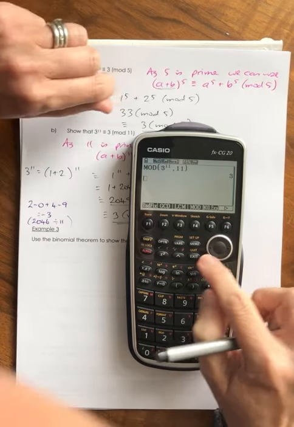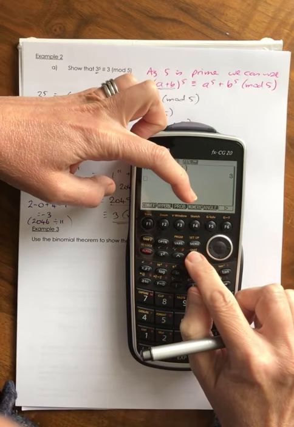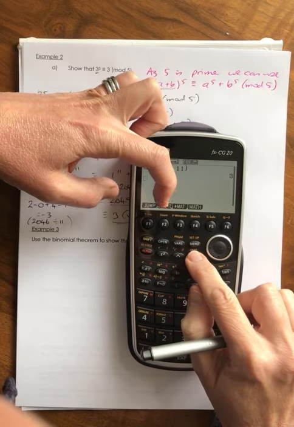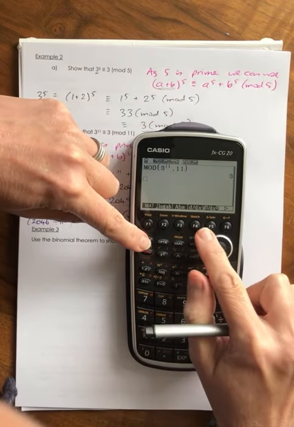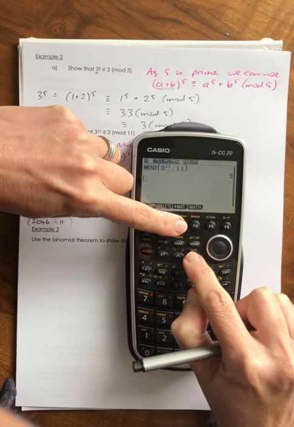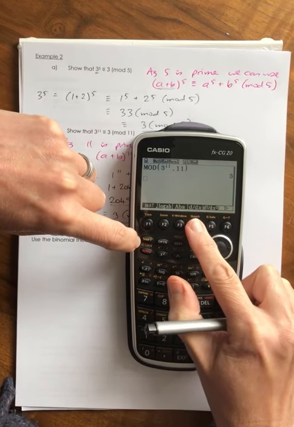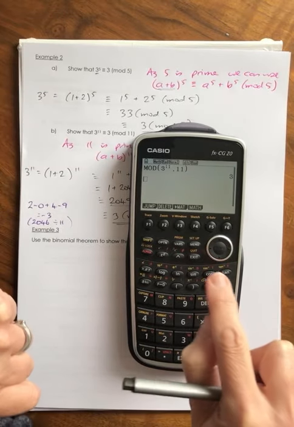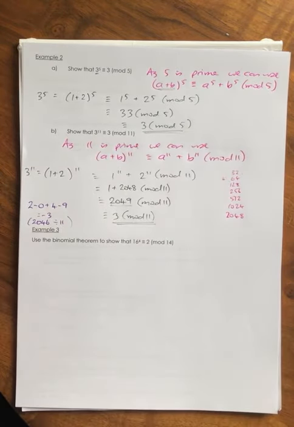So do I remember where that is? It was in numeric. Was it in maths? Or was it in mat? Maths, no. No. Okay, I've lost it again. I found it once, never to be found again.